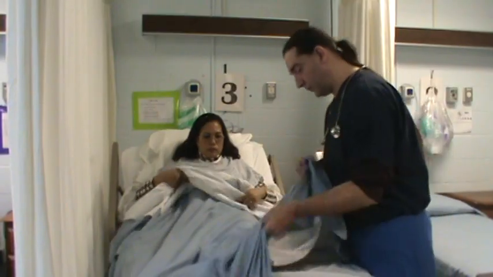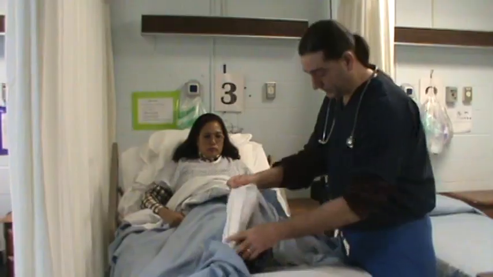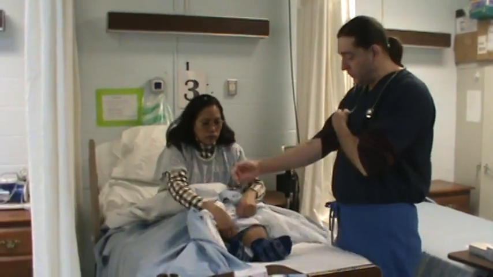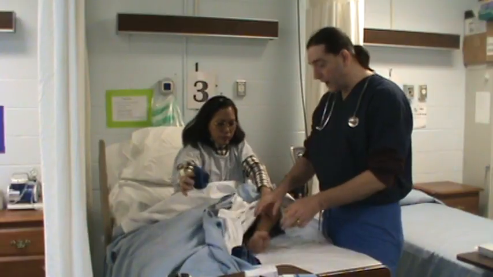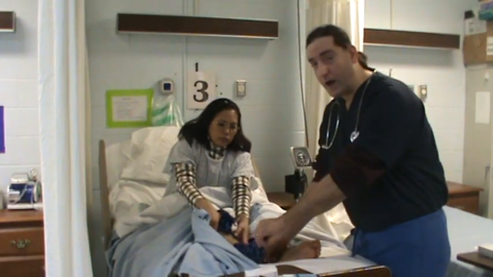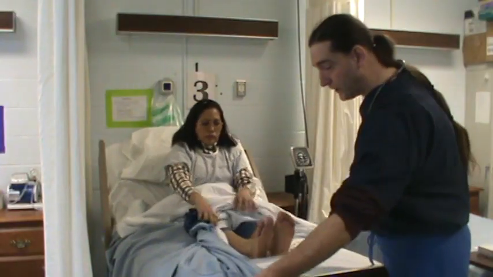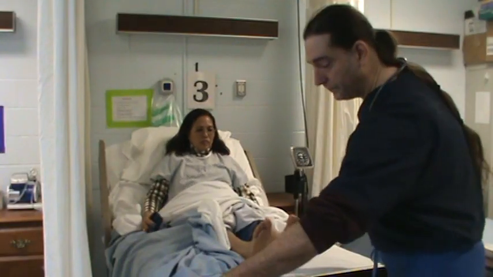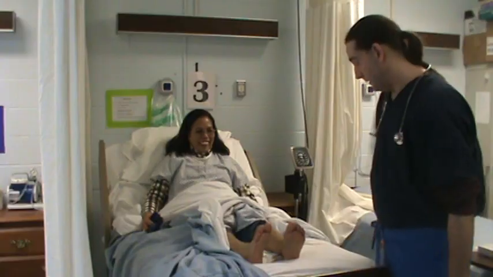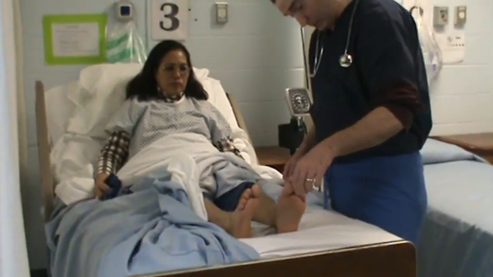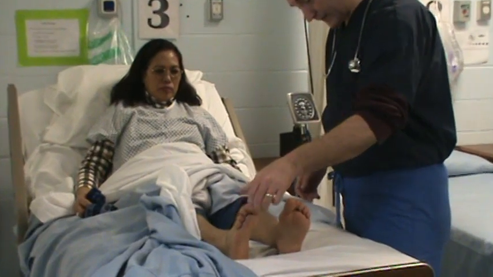So I'm going to check her feet. That's why when you come to the lab here, you've got to know, don't neglect your hygiene, and remember we're going to see your socks, so don't have gray socks on. You'll be sorry if you do. So I'm going to check capillary refill on the toes. We have good capillary refill, less than 3 seconds.